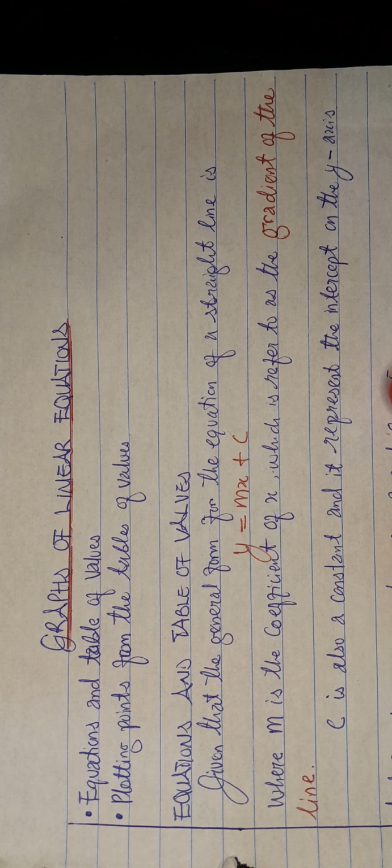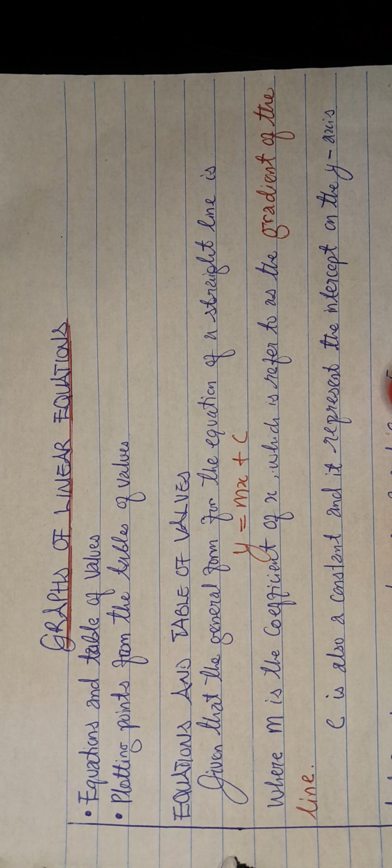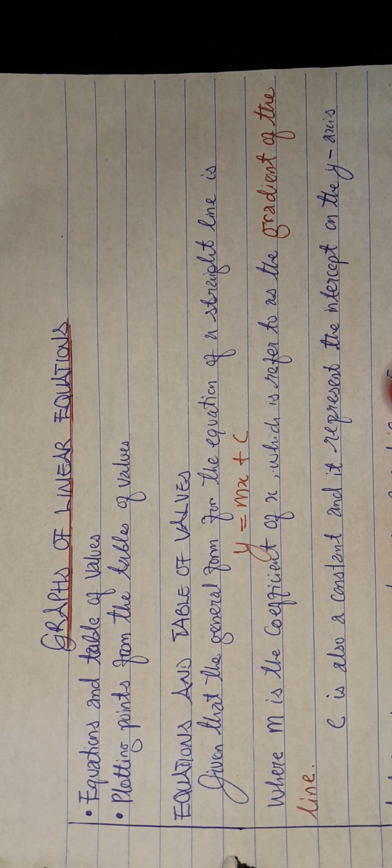Today we want to discuss graphs of linear equations. It is stated that graph of linear equation, it means that there are other types of graph: quadratic equation, cubic equation, exponential equation, and so on and so forth. But today we want to look at the graph of linear equation.